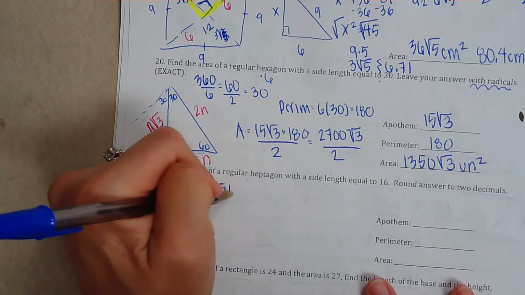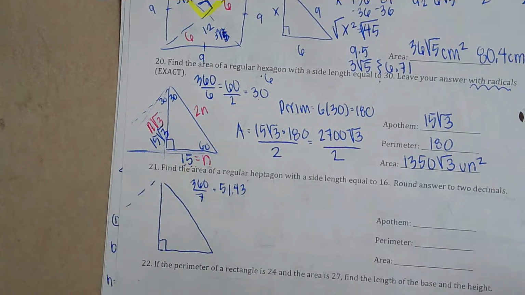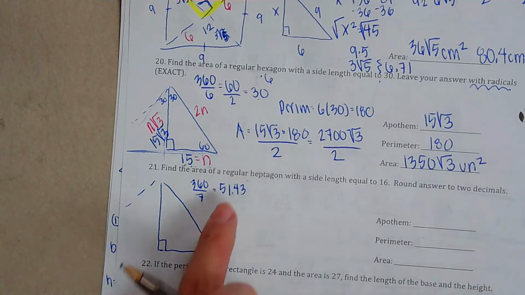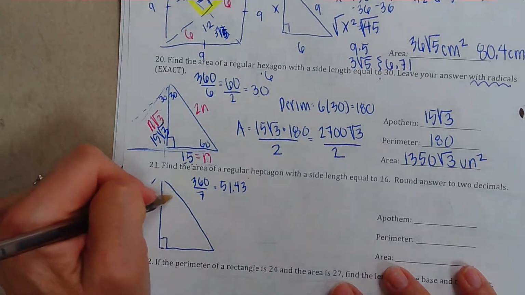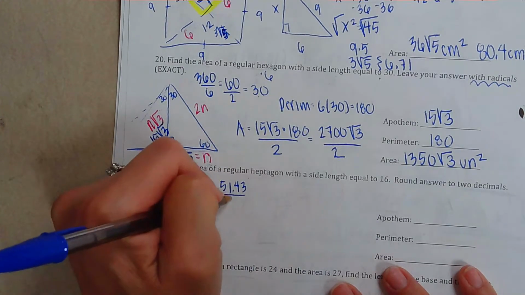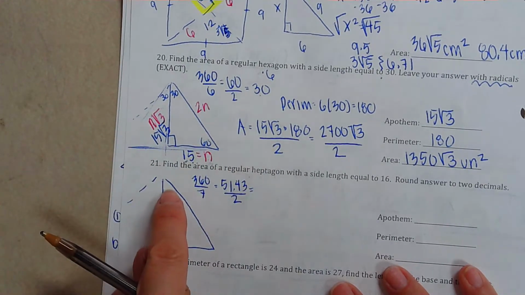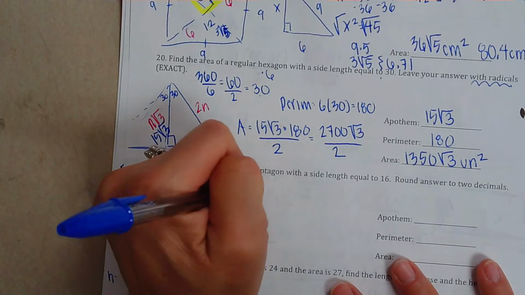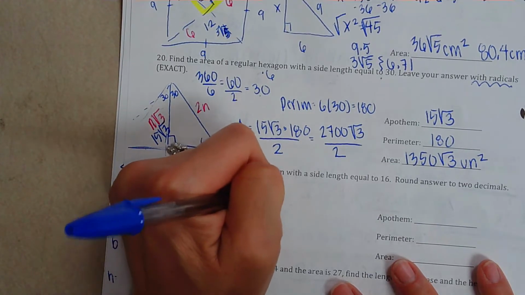That's 51.43. So that's this whole angle. I need to divide this in half to get that angle right there, which is going to be 25.71.